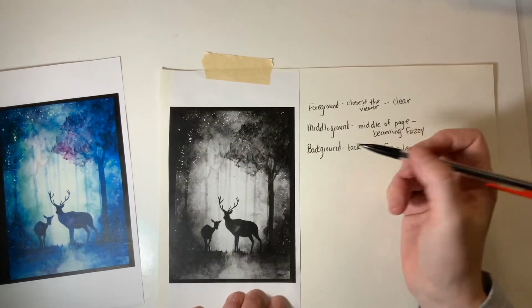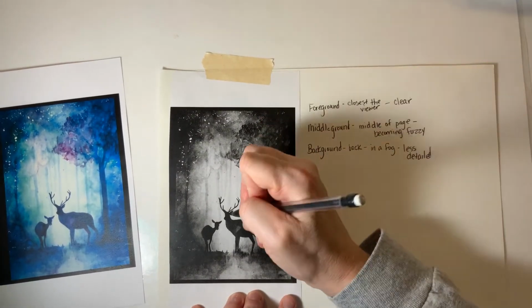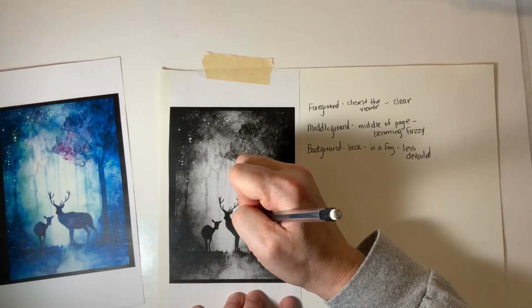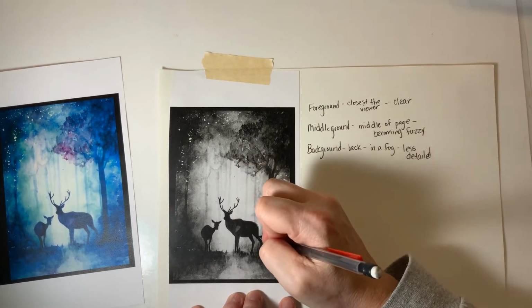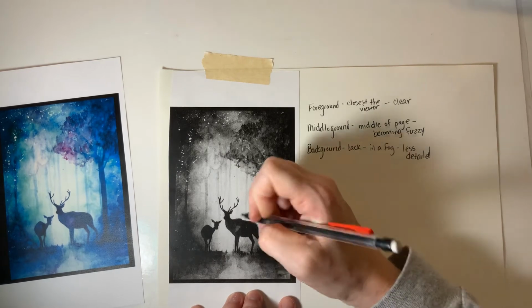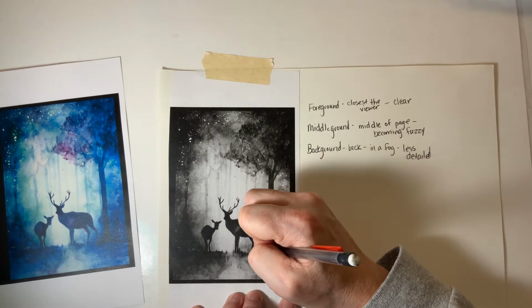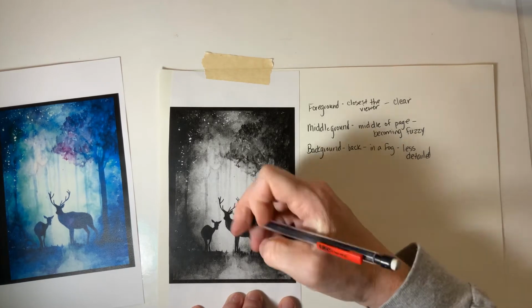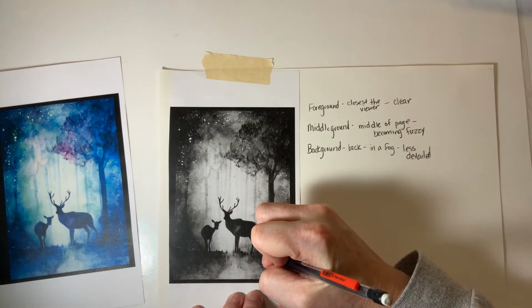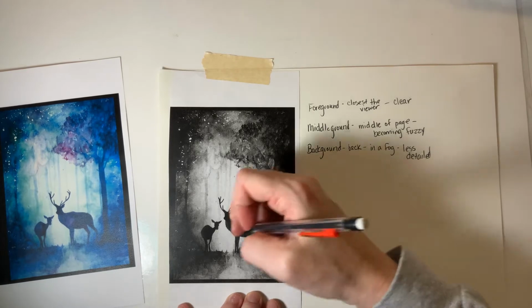I am starting with tracing the objects in the foreground. Can you trace in any order you want? Sure. But because I want you to learn these terms, you're going to hear me talk about them again and again. I'm going to start by tracing the objects in the foreground.